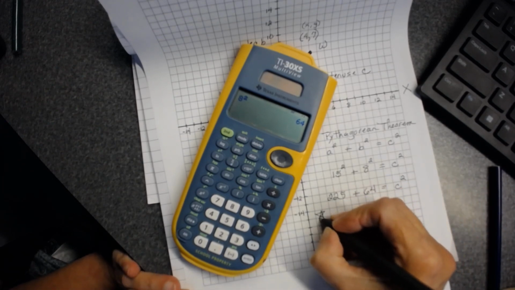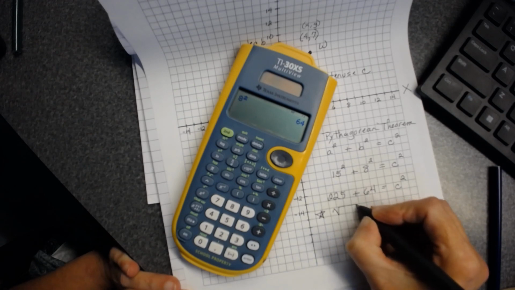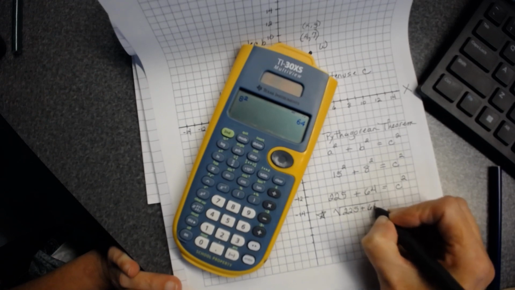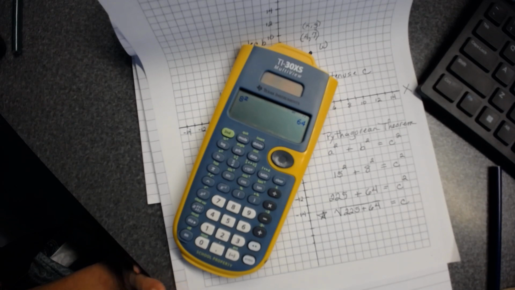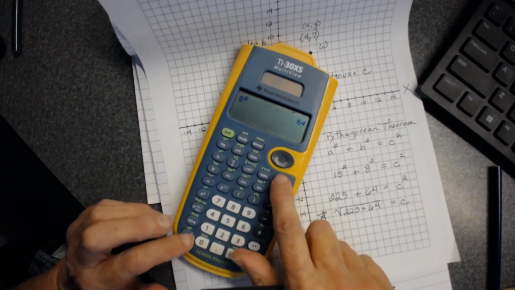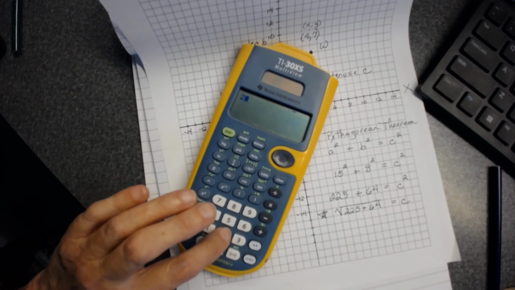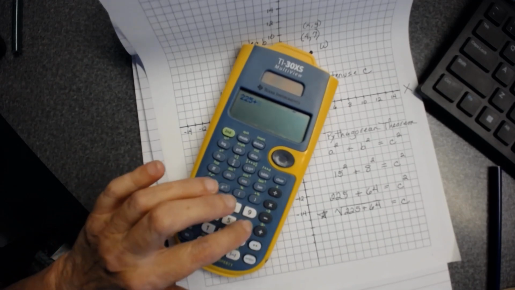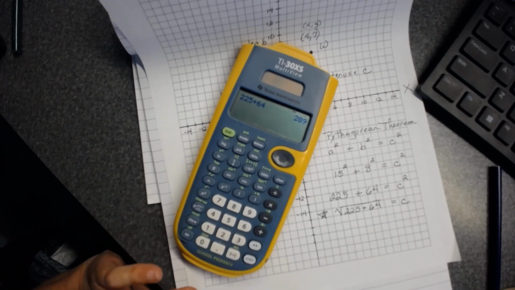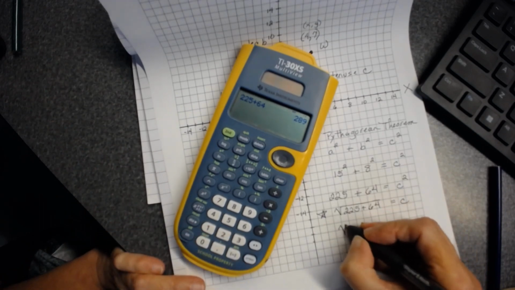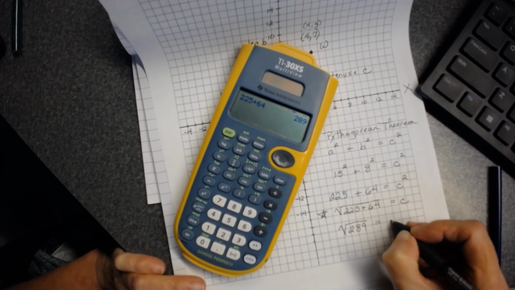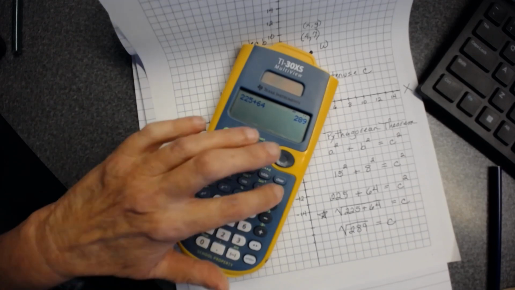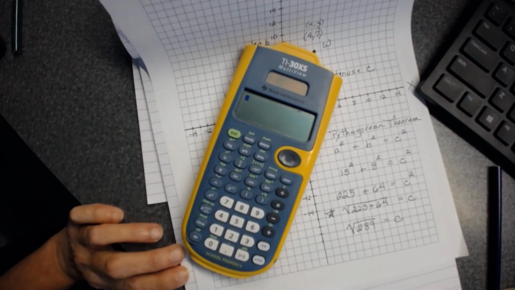Therefore, critical step, find the square root of 225 plus 64. That will tell us how long side C is, hypotenuse C. Okay, so let's add 225 plus 64, enter. Okay, the square root of 289 is going to be the length of side C. So let's find the square root of 289.